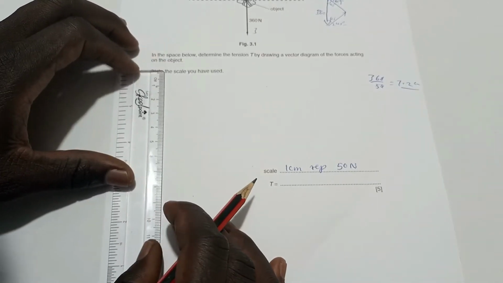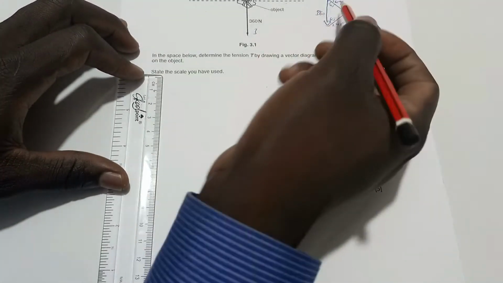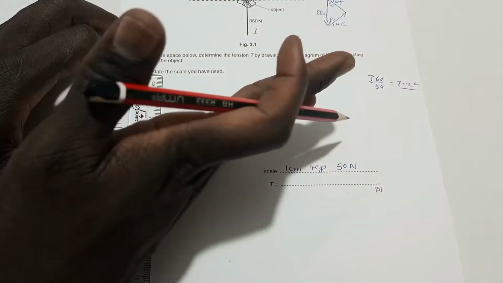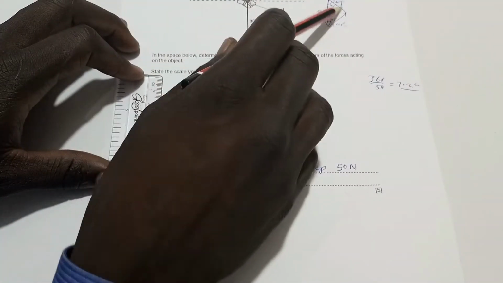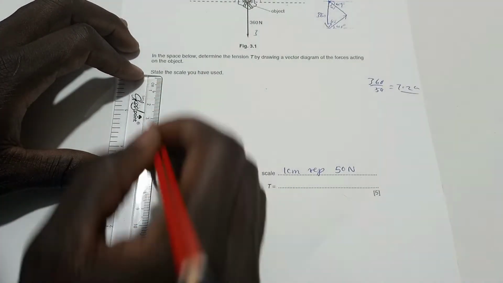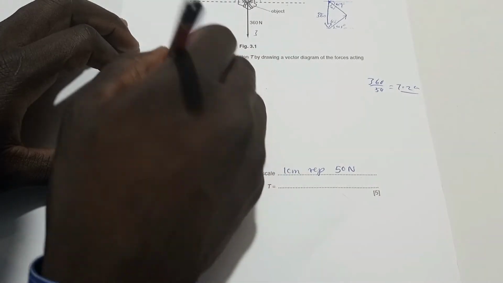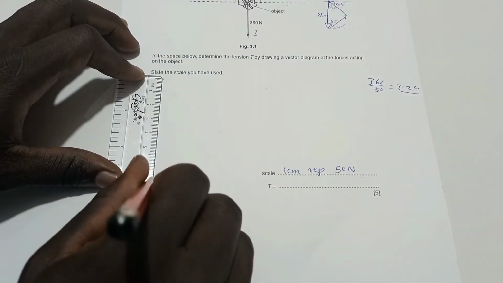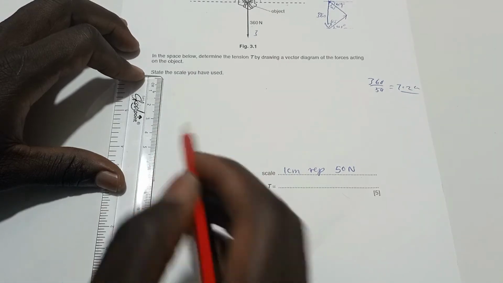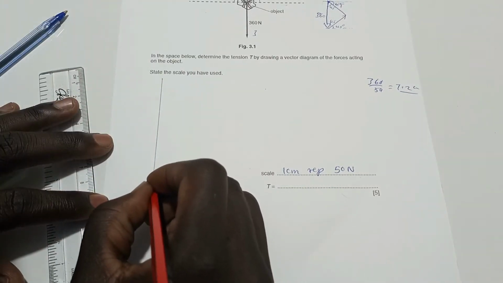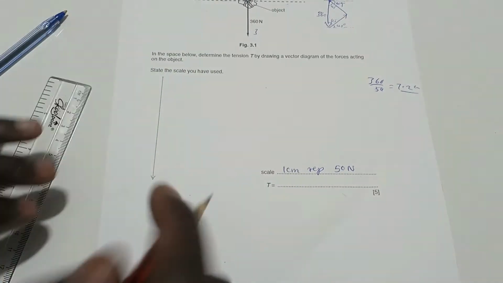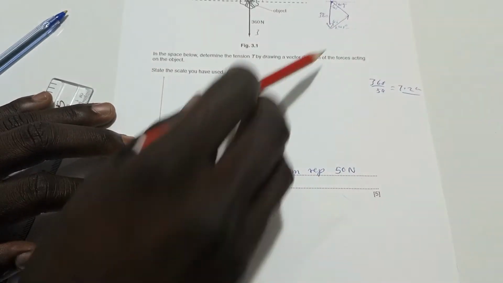So we measure. It can be very easy to rotate this so that we have the base, but for now let's just draw it exactly the way it is. Then there's this 45 degrees, as you can see.